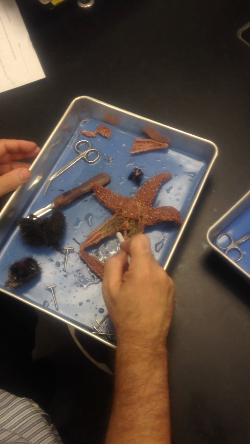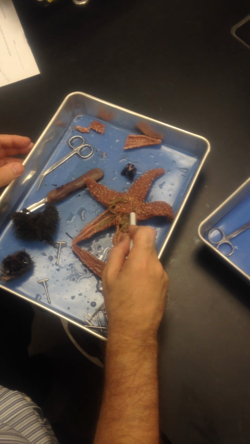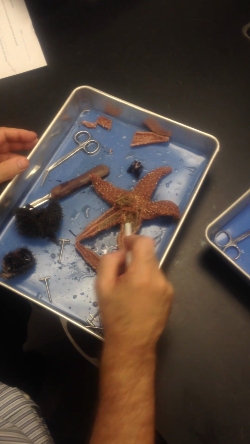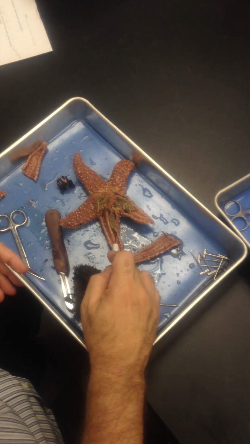Each arm contains the same thing. So here I am lifting the pyloric cecum, right there.